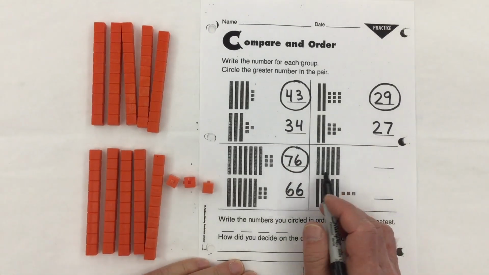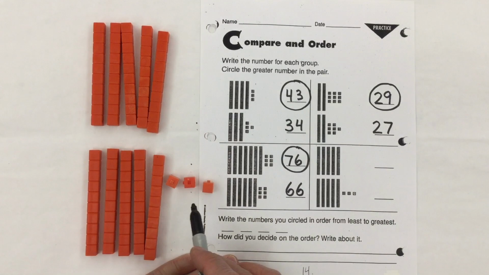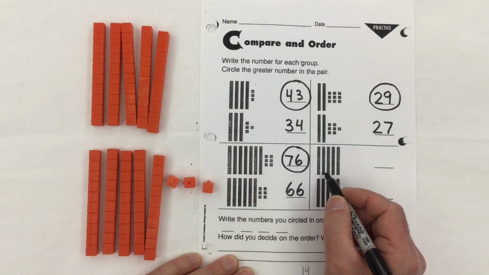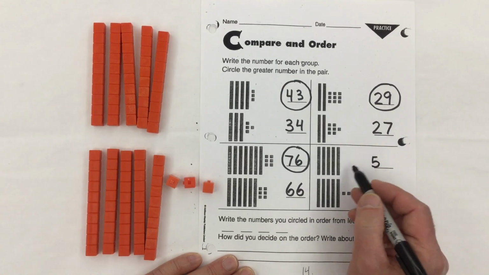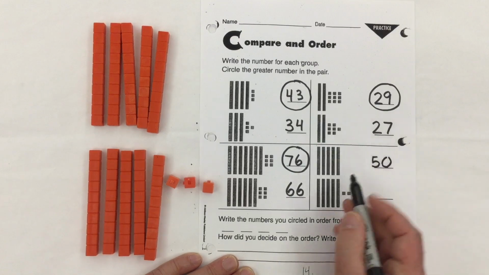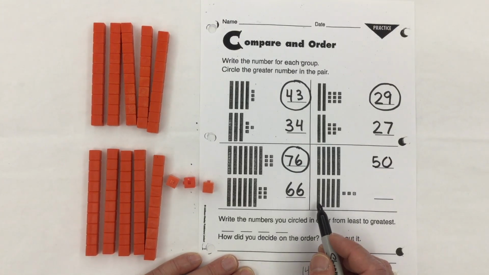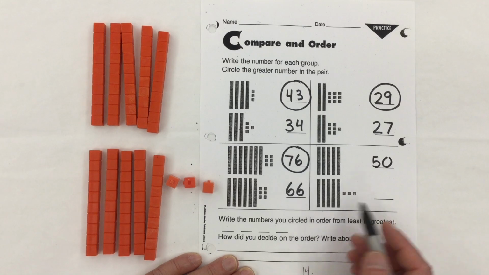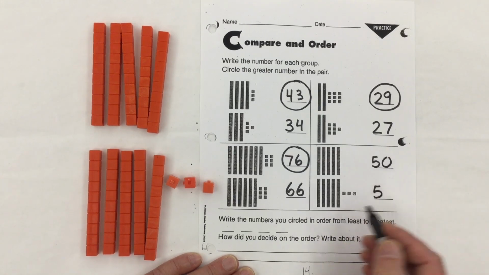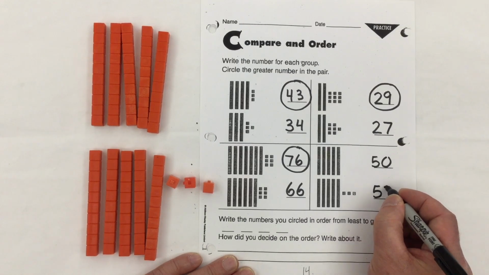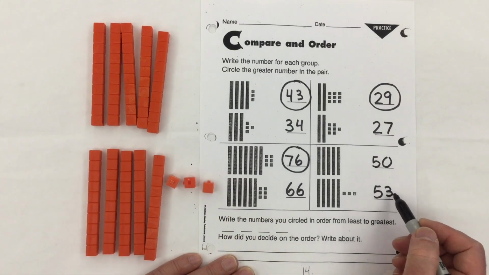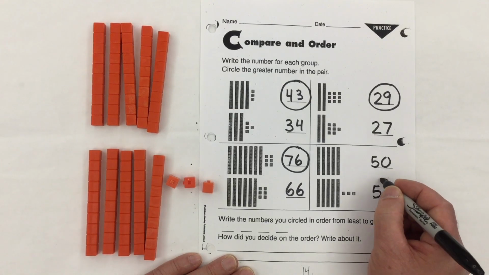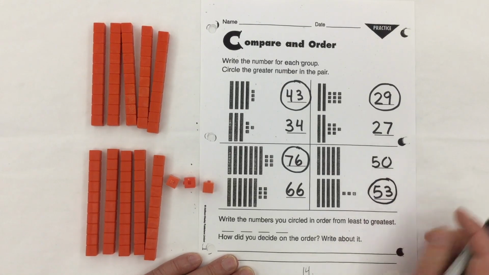All right, so let's take a look at this last group here. Here it is set up. And we can see that we've got 1, 2, 3, 4, 5 in the tens, but 0 in the ones. And here we've got 1, 2, 3, 4, 5 in the tens, and 1, 2, 3 in the ones. We can see that they're close, but this number here on the bottom, 53, is bigger than 50. So this is the greater or bigger number.